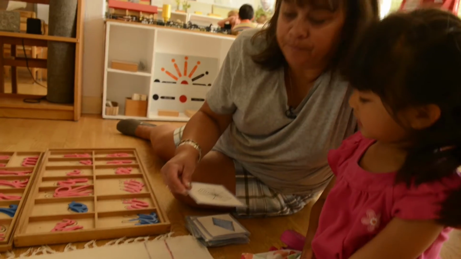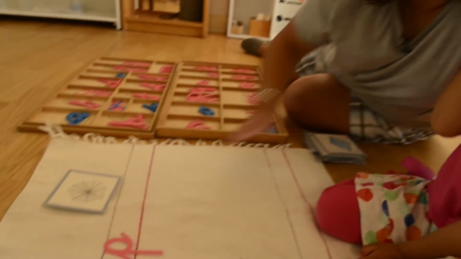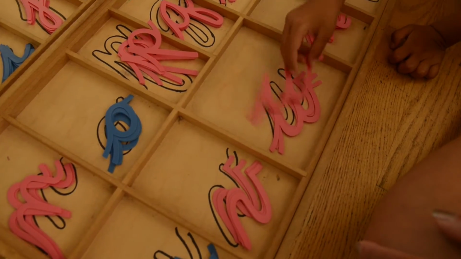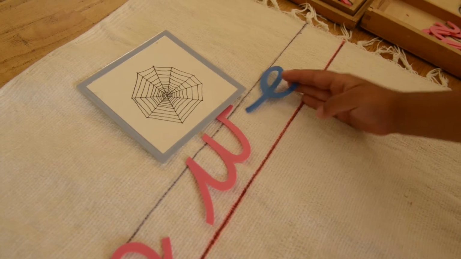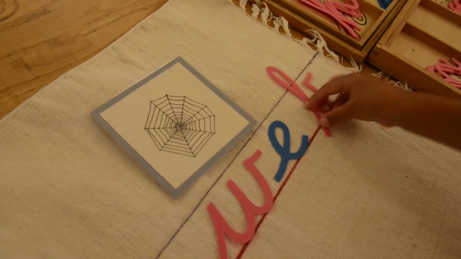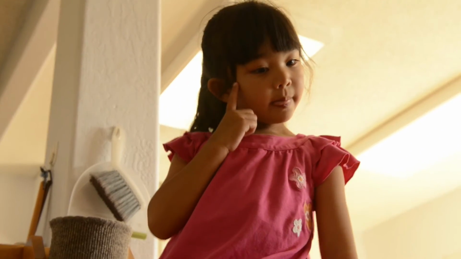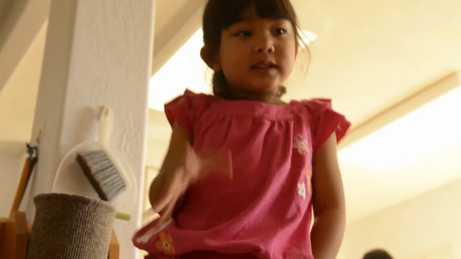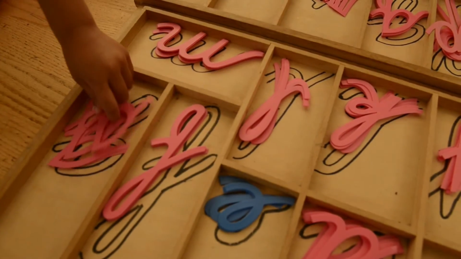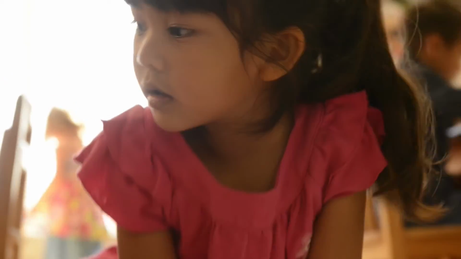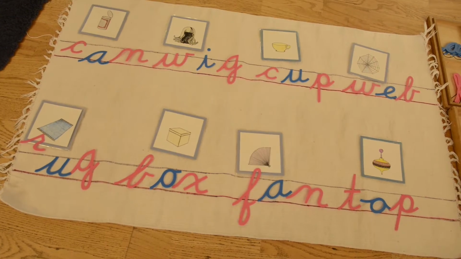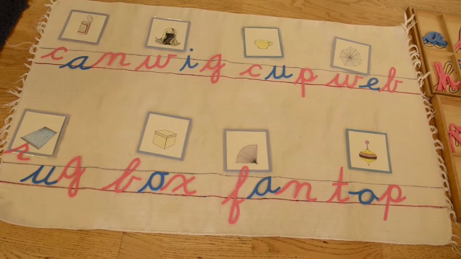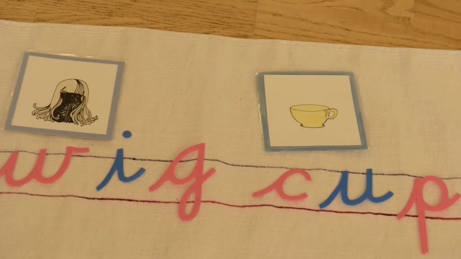So they could take a word, a simple word that is phonetic, like web. Good. So let's make web. Good. What comes next after web? Good. Ba. So we have web. So they can create words using the movable alphabet. This, again, allows the child that creativity of thinking of his own words and self-expression, which is such an important aspect of language.